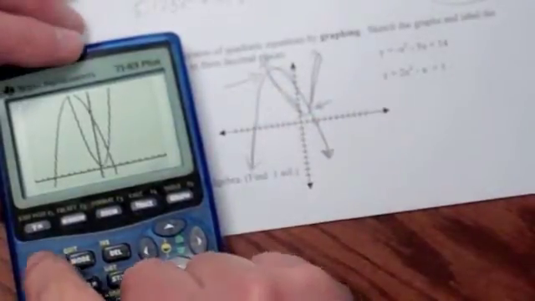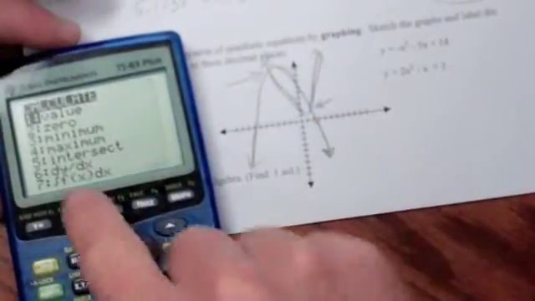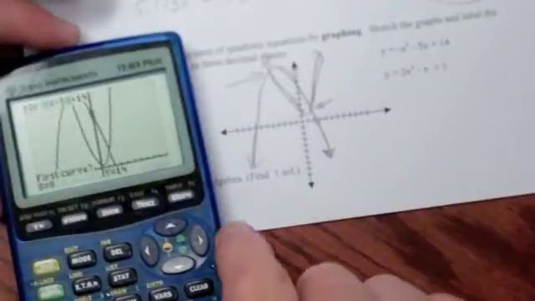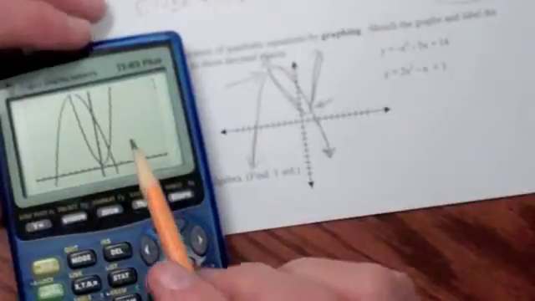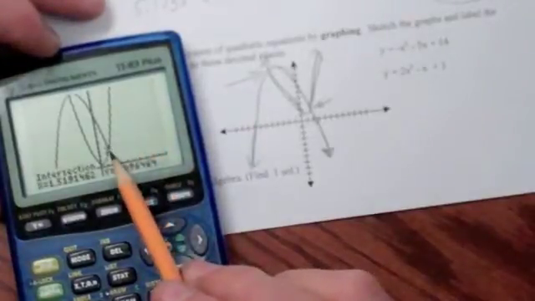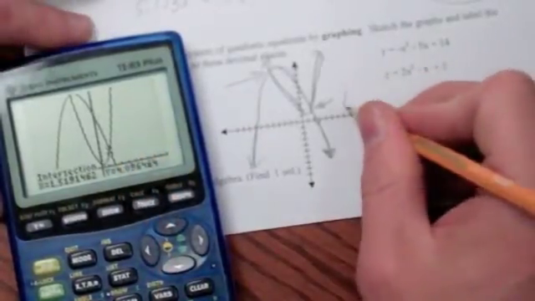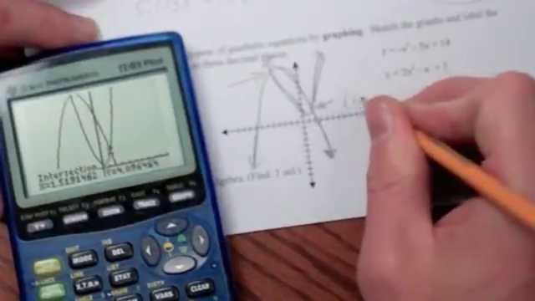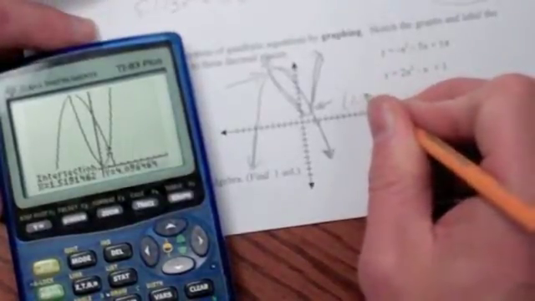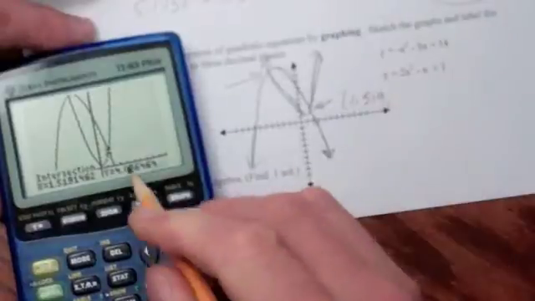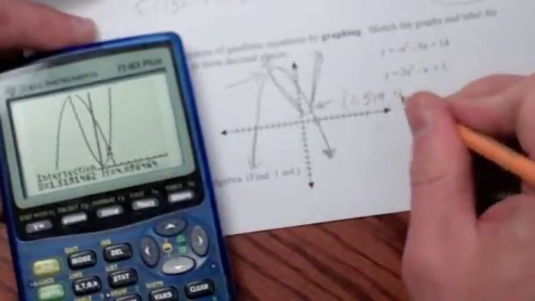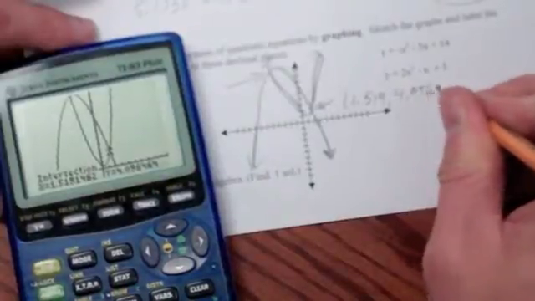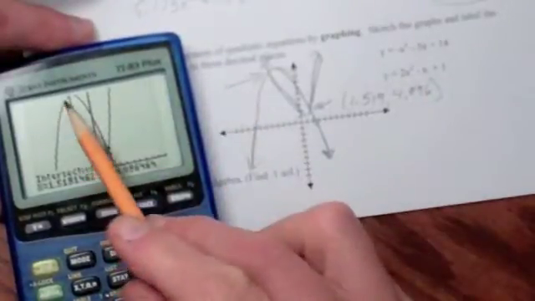To do that, I do second trace button to go to calculate. I press number 5 for intersect, and then I can just do enter, enter, enter, and see which 0 it gives me. It's giving me this 0 down here, and that's at x is 1.519, and the y is 4.096. I want to find this one over here now.